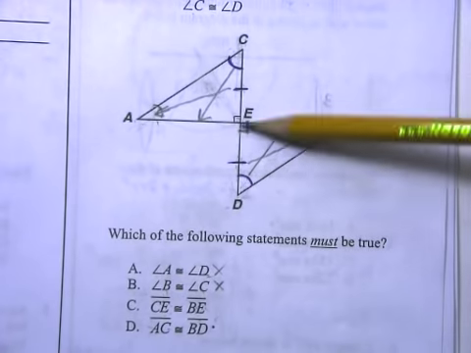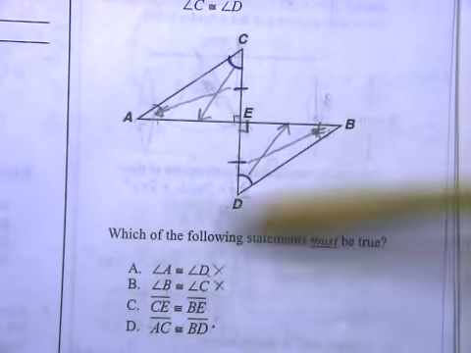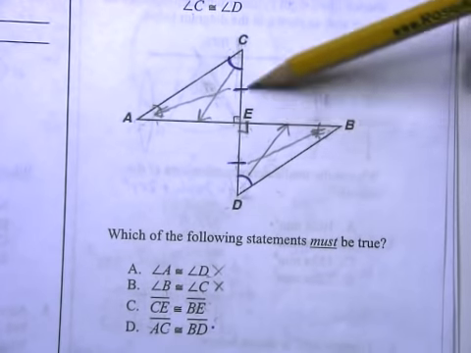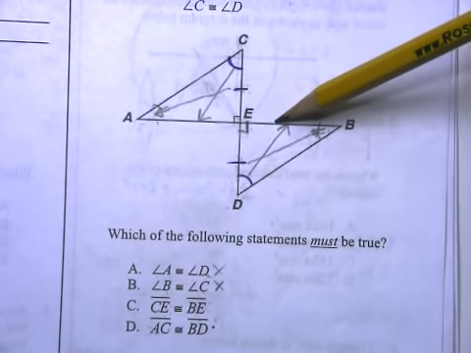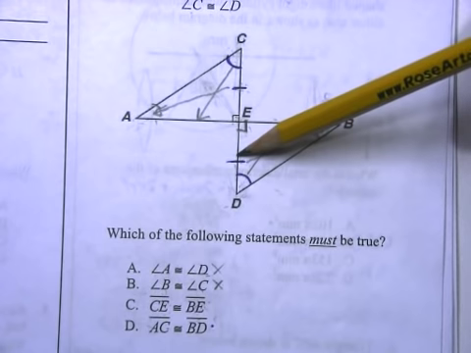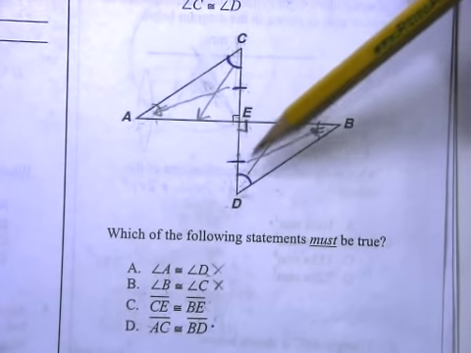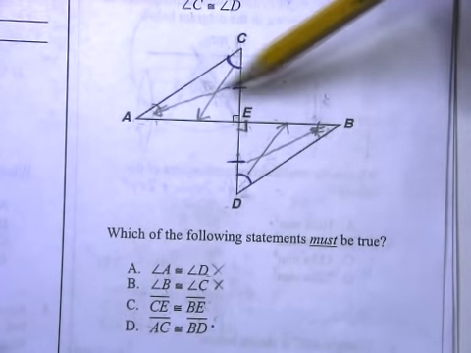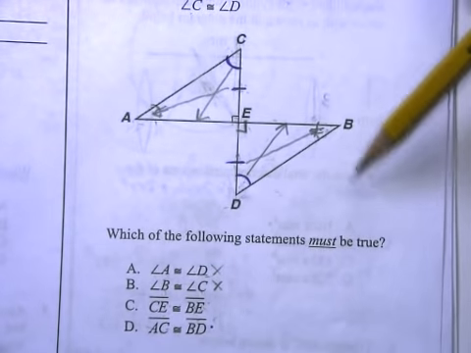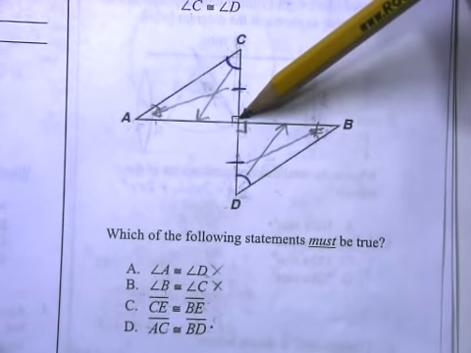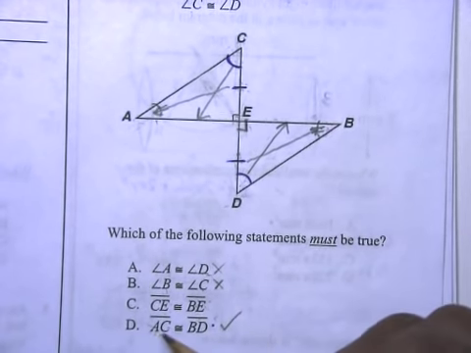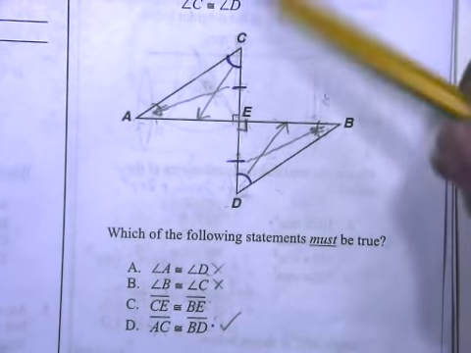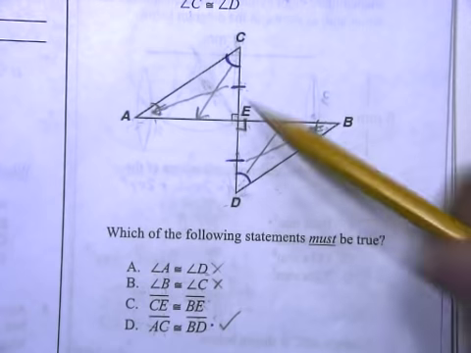Next, let's take a look at letter C. Letter C says that segment CE is congruent to segment BE. Well, here's CE, which I've marked, and I know that CE is congruent to DE, but here it says that CE is congruent to segment BE. Are these two segments congruent? No, I don't have any information indicating that this segment and this segment are congruent. I know that this segment here and this segment are congruent, and as a result, I know that angle D and angle C are congruent. Excuse me. I know that angle A and angle B are congruent as a result of that, but nothing tells me that CE is congruent to BE.